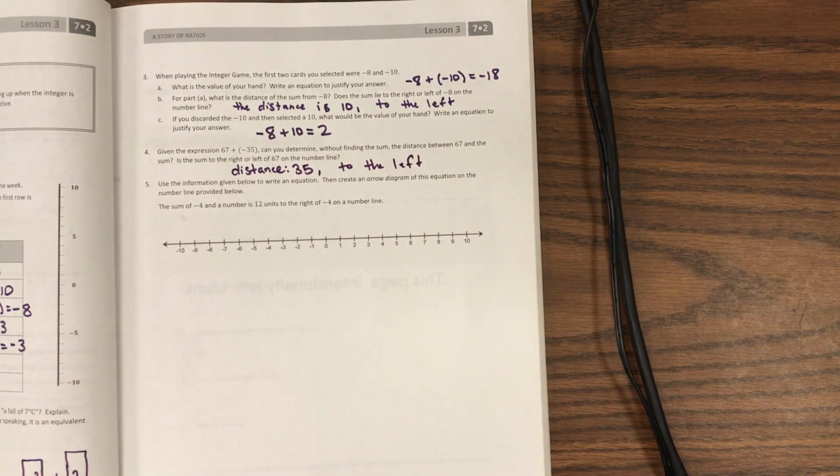So this is just kind of all about knowing where to look for a sum on the number line. Like being able to say, okay, if I'm adding negative 35 and I want to figure out what this equals and I can't do it in my head, I'm going to use a number line. Okay, I know I've got to go 35 units to the left.